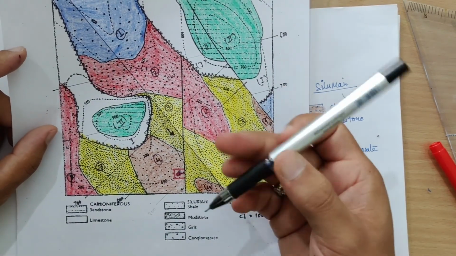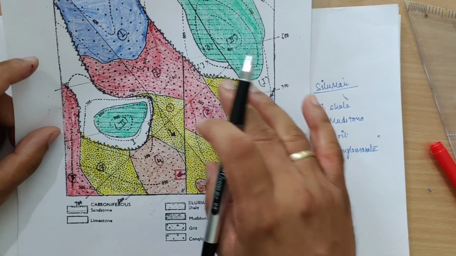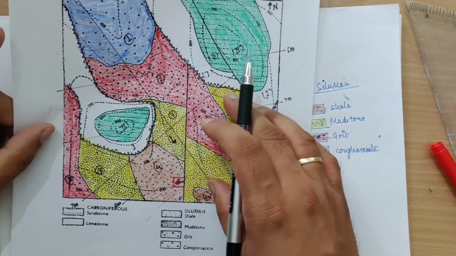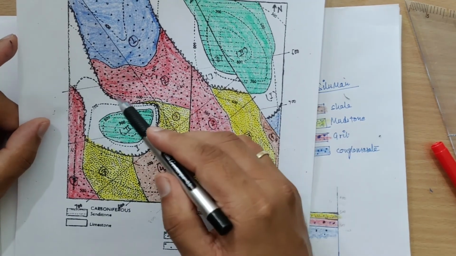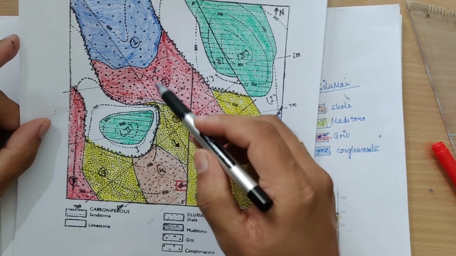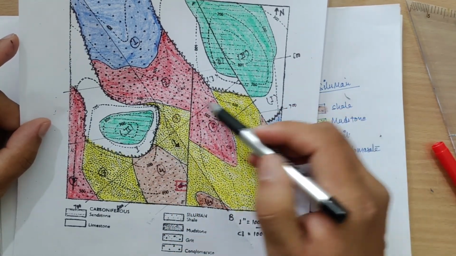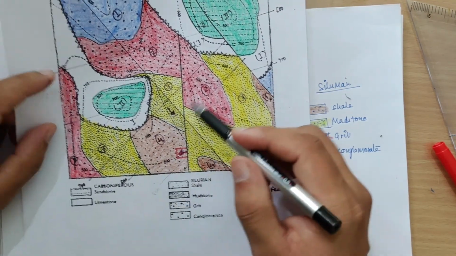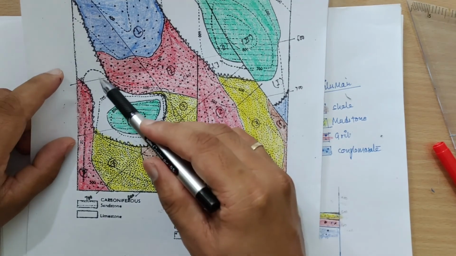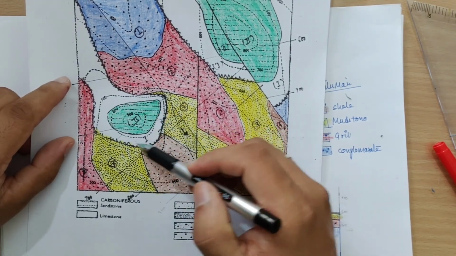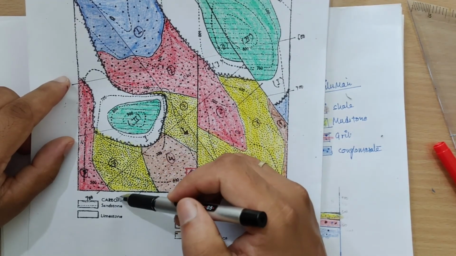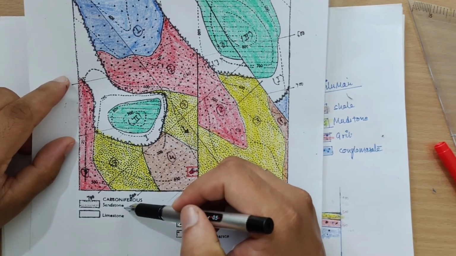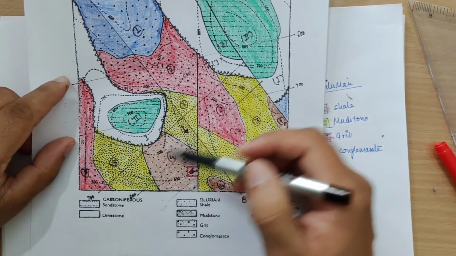Then the area was uplifted, tilted and faulted, and it was exposed for significant time, so that led to development of an angular unconformity in the area.